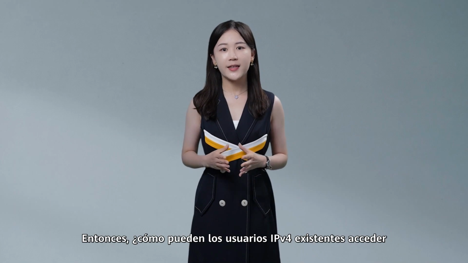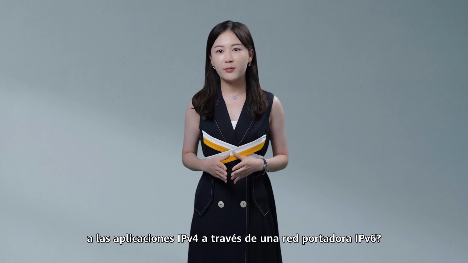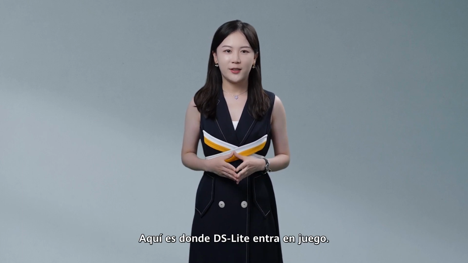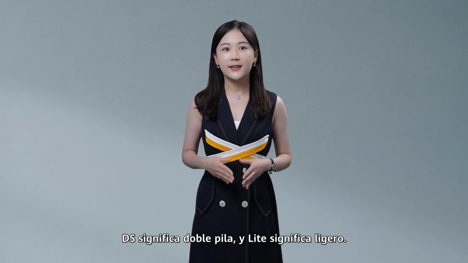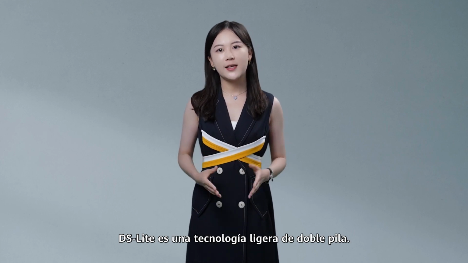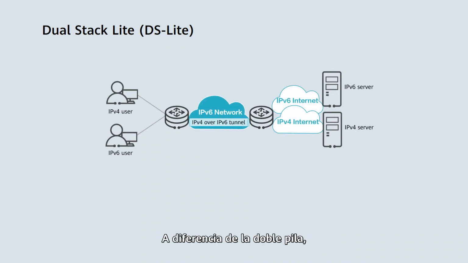So how can existing IPv4 users access IPv4 applications over an IPv6 backbone network? This is where DS-Lite comes into play. DS stands for dual stack, and Lite stands for lightweight. DS-Lite is a lightweight dual stack technology. So what does Lite signify?